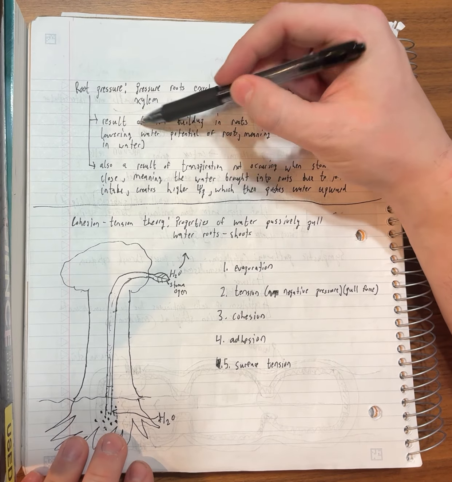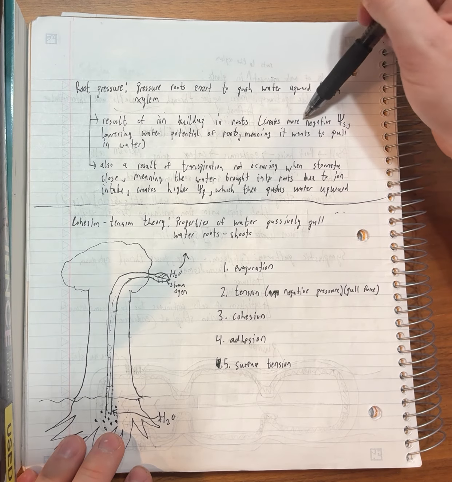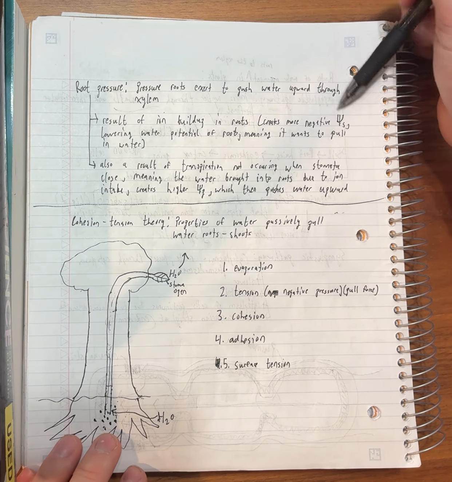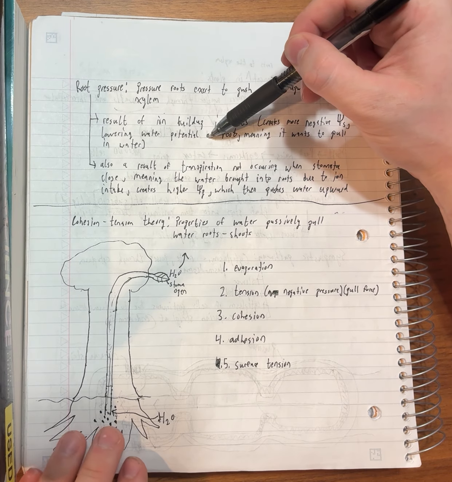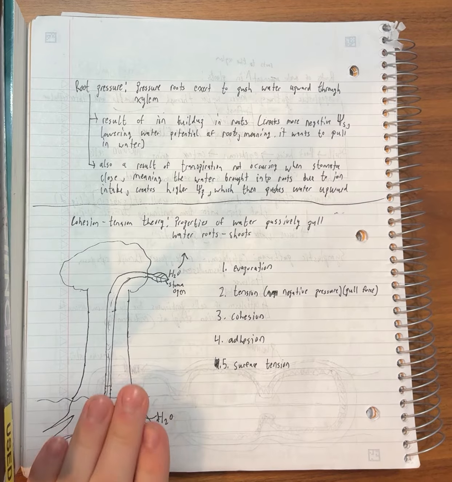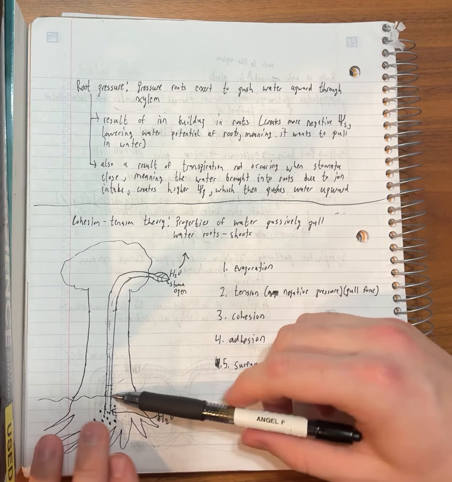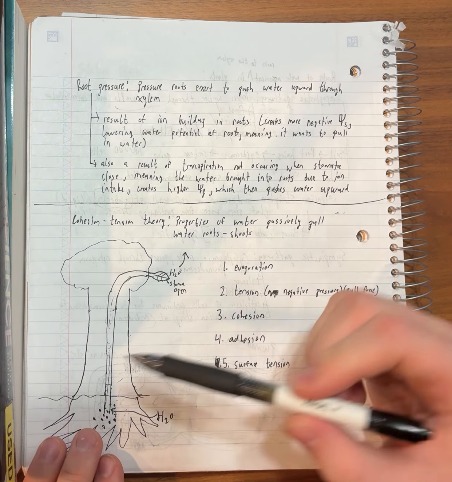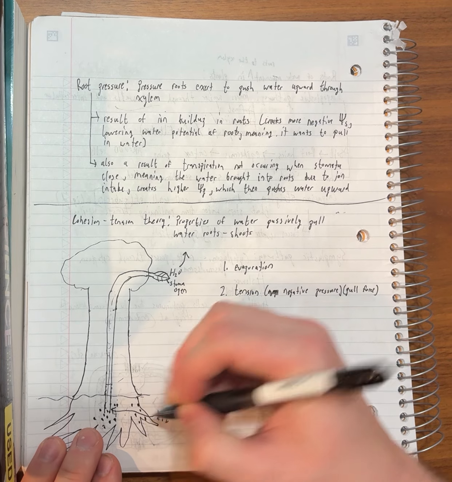So root pressure in part is a result of ion buildup in roots, which creates a more negative solute potential, which lowers the water potential of the root, meaning it wants to pull in water. Sorry, I said this wrong when I was describing it down here. This is pulling water in because we have concentration inside the roots. I'm sorry, guys.